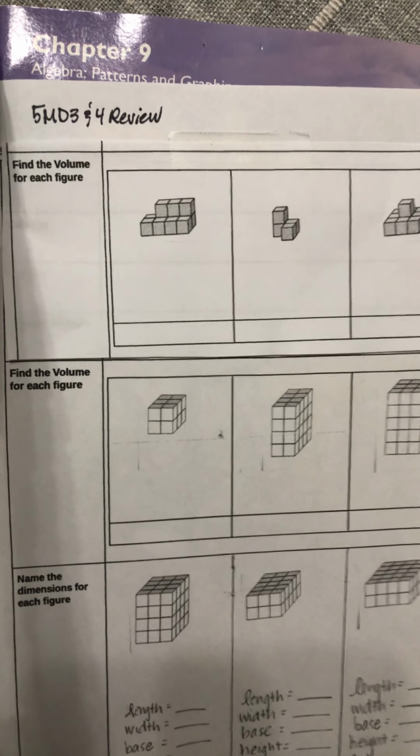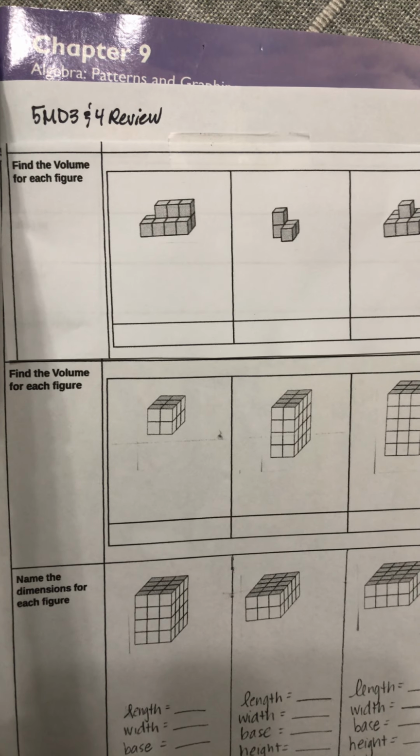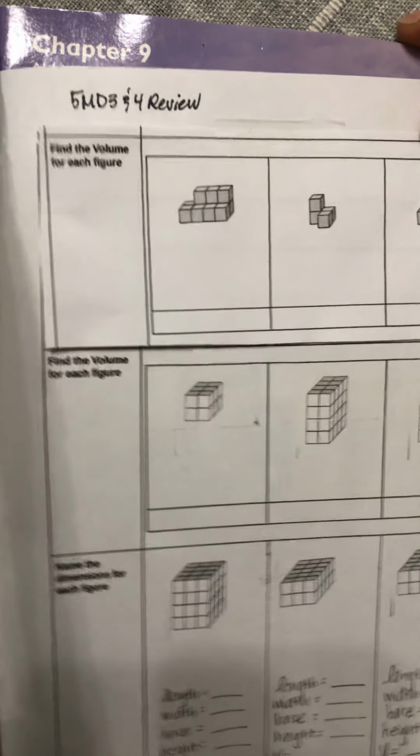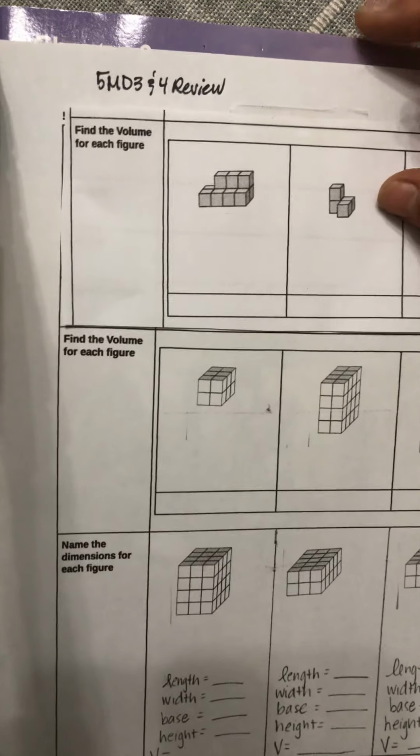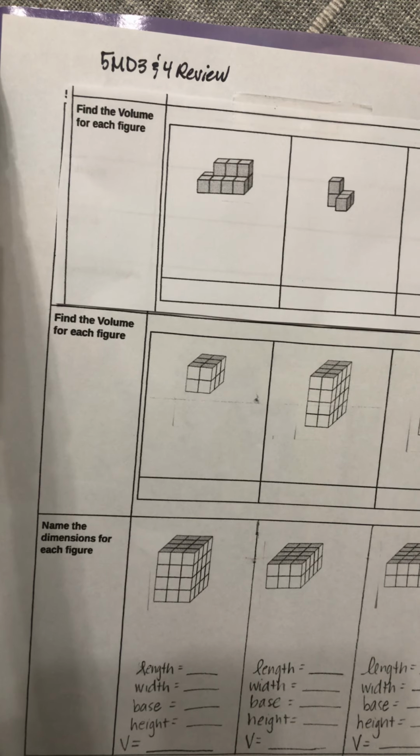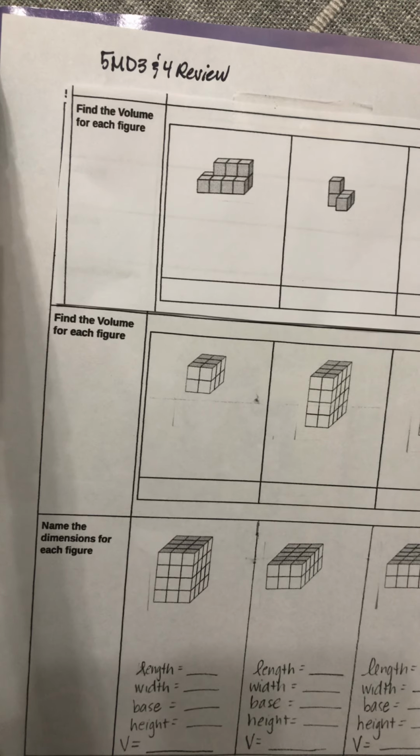Okay guys, here is your review for MD3 and MD4, the intro to volume lessons. So this is a review. It's going to be really fast. This week's work was pretty simple. Basically all you're doing is counting cubes and then also multiplying.